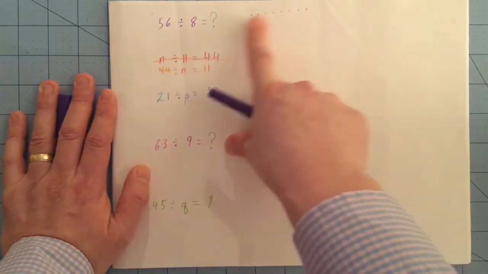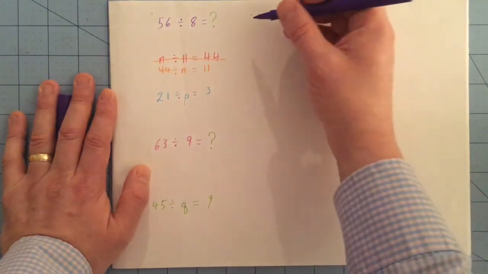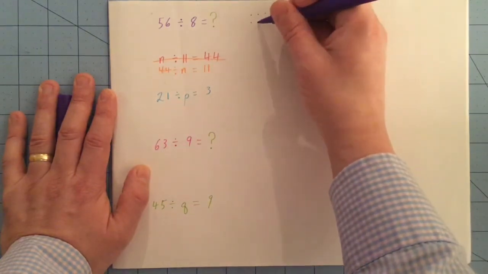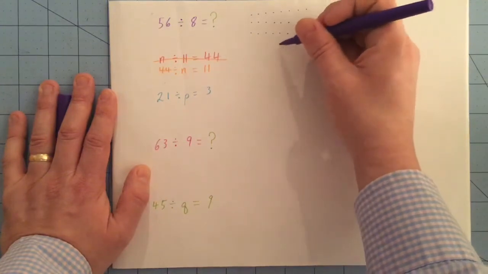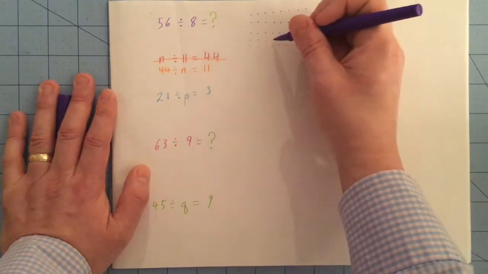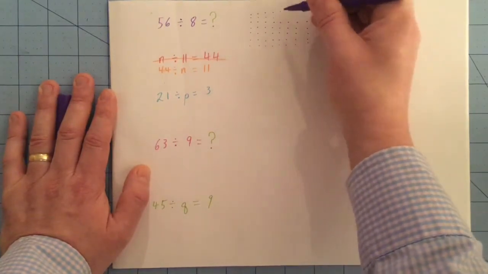So as I make my array, I'm going to go down into rows of 8. So I get 8, 9, 10, 11, 12, up through 54, 55, 56.